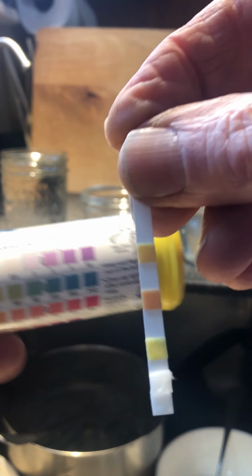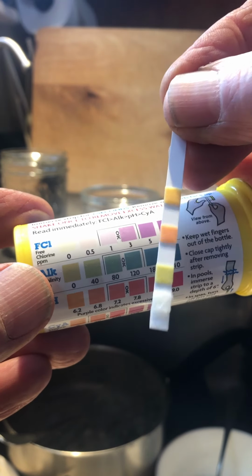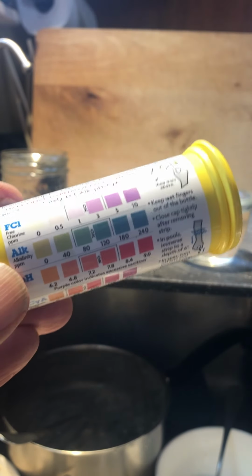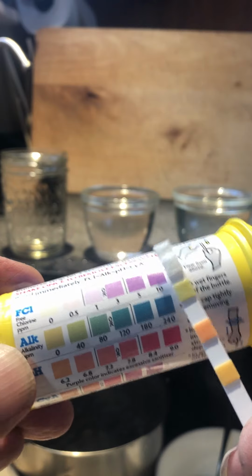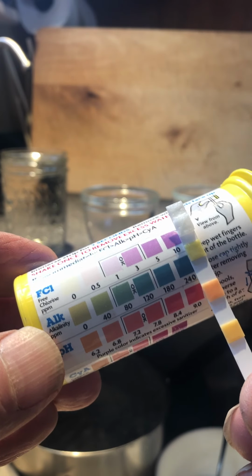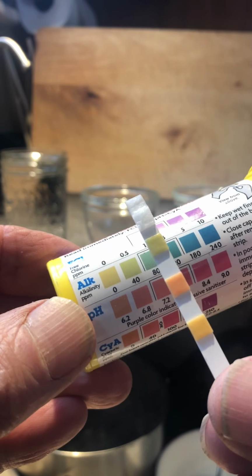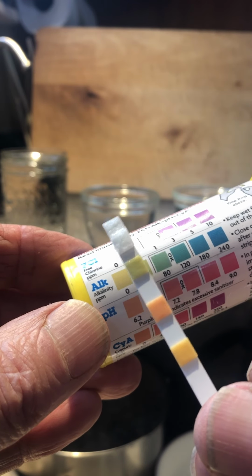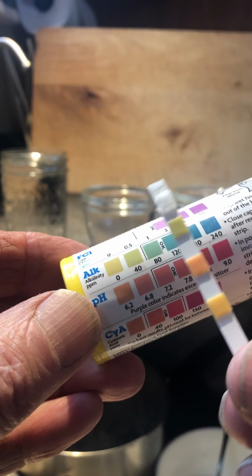Let's take a look at what we get here. In fact, the upper measure, actually I'm reading it backwards here. The lower measure here is free chlorine, and of course there's none of that. The pH, or rather the alkalinity, quite low. We would expect that with distilled water. It should be essentially zero.